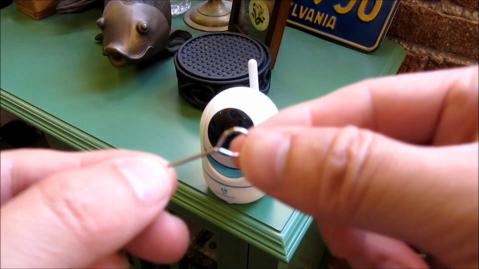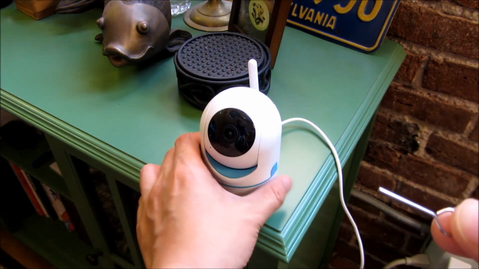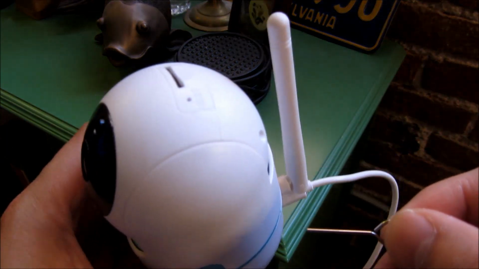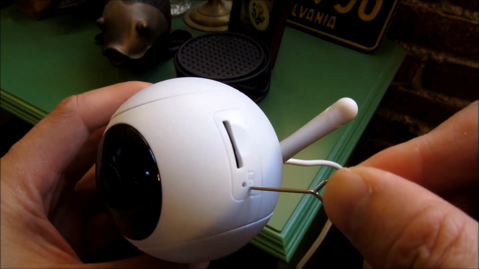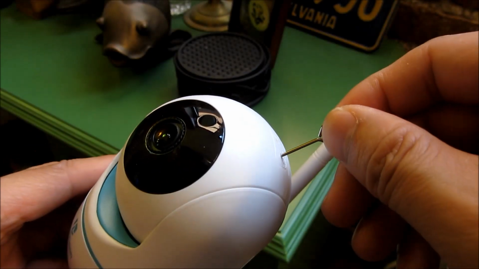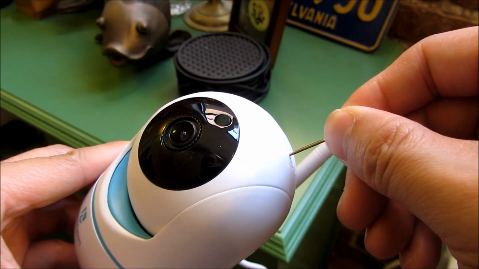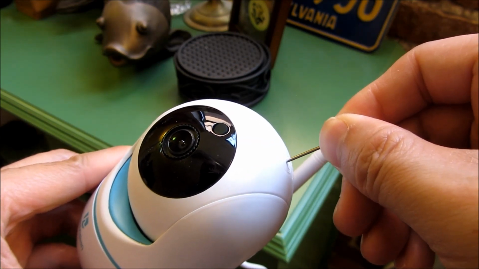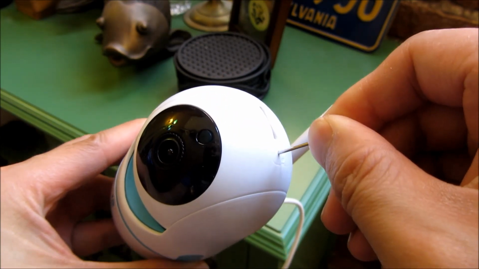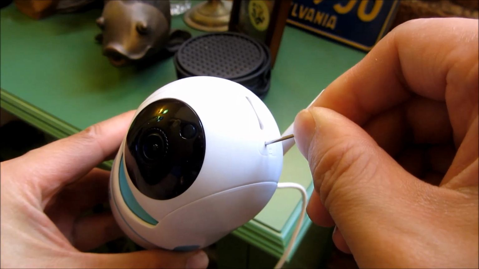So I have the included reset pin here, and I am going to push it into this reset for 5 seconds. And now I am going to release it. Reset success.